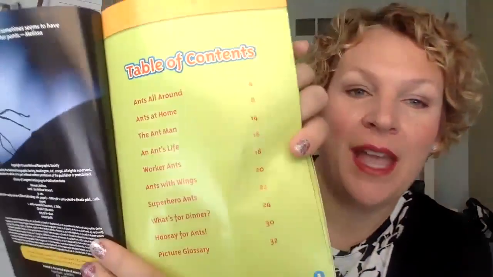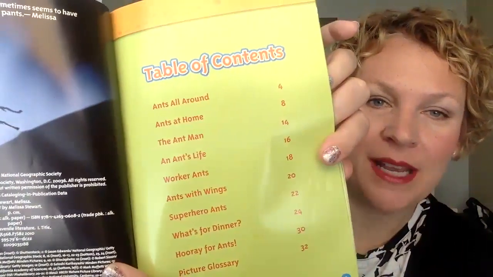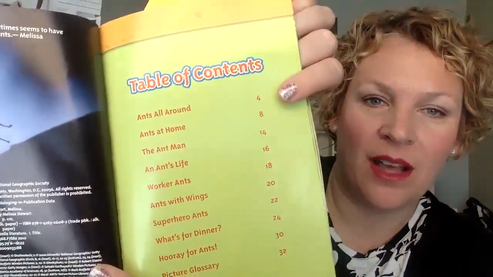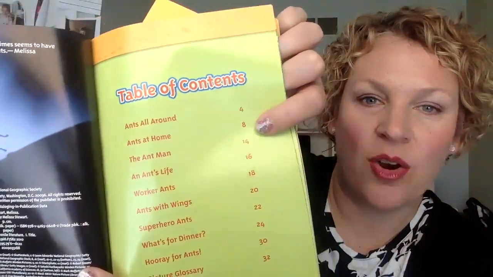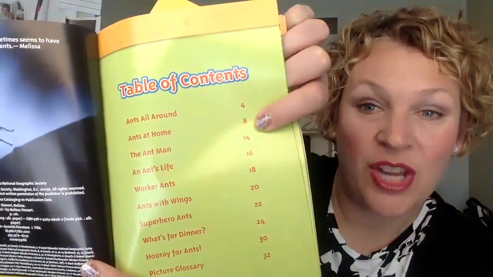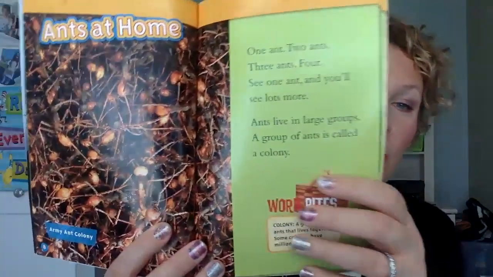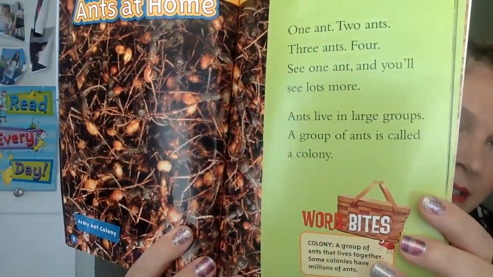I looked at my table of contents, right here, and I wanted to learn about the habitat. So the first one was ants all around, and I'm not too worried about that one, but the next one was ants at home, and I can look on page 8 and find about where they live. And here we go. It says ants at home. Look at all those ants. Can you imagine seeing all those ants? That's a lot of ants.